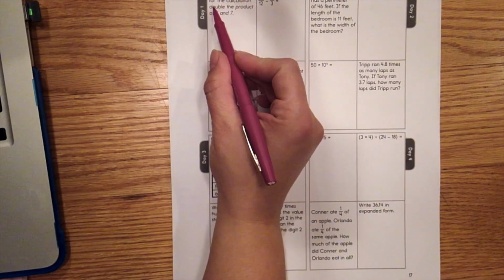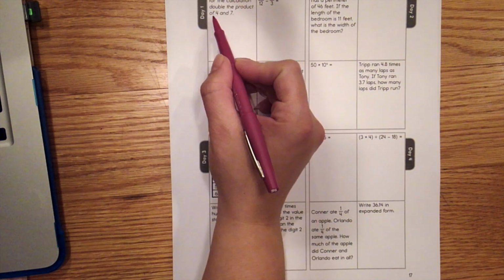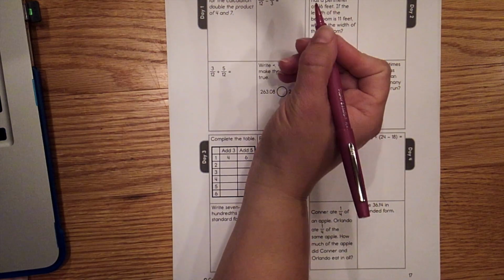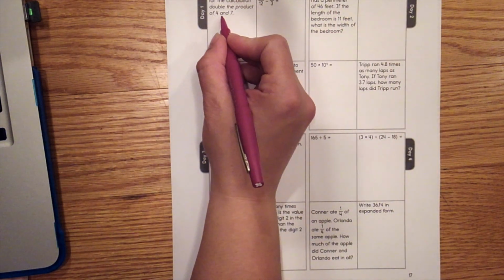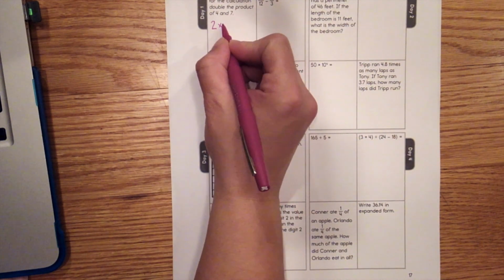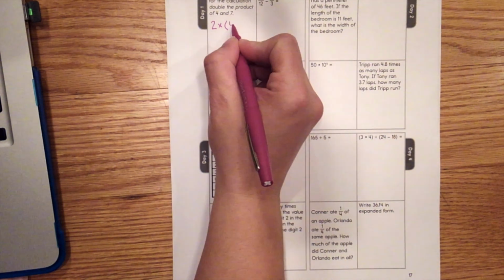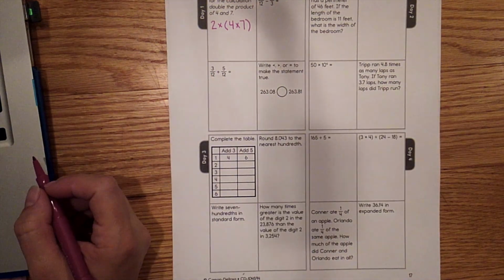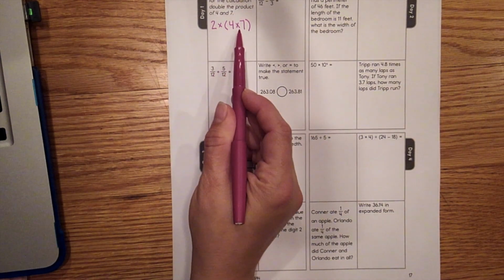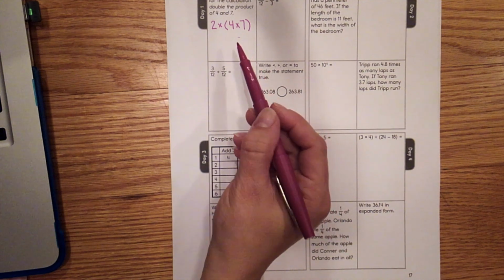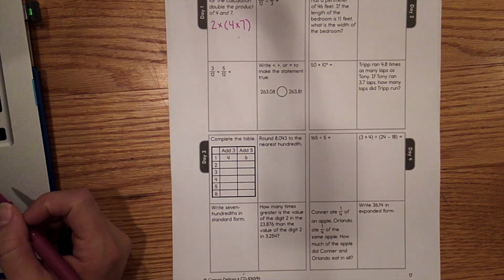Write an expression for the calculation double the product of 4 and 7. Remember, guys, we're just writing the expression. So double the product of 4 and 7. Double is 2 times. But first we need the product of 4 and 7, and a product is the answer to a multiplication problem. So this is double the product of 4 times 7. You're going to do 4 times 7 first. But we know an expression, we're done. Nothing else has to be done.